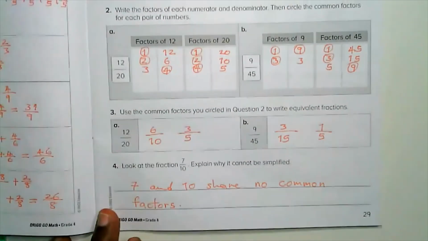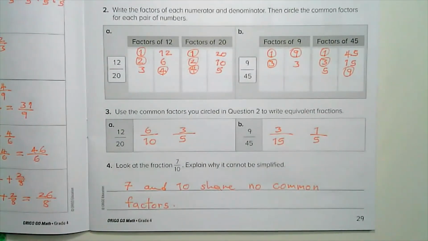So that's all we have for today. Compare your answer with mine and do the necessary correction.